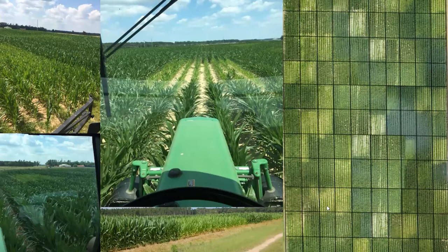If we usually apply 100 to 200 pounds of nitrogen for a particular zone, zone number 1, now we are going to apply more than 200, close to 300, and we are sure the plant in this zone cannot take that much.